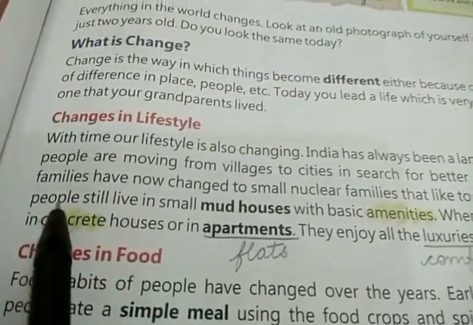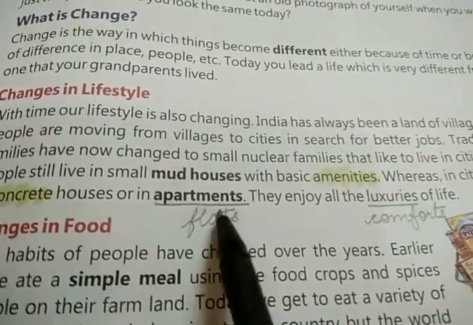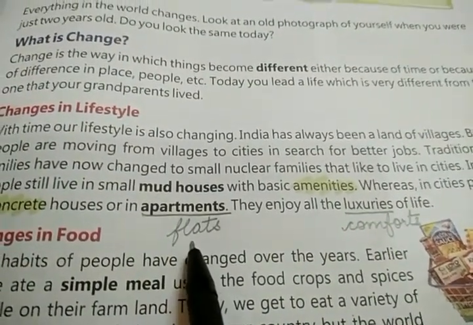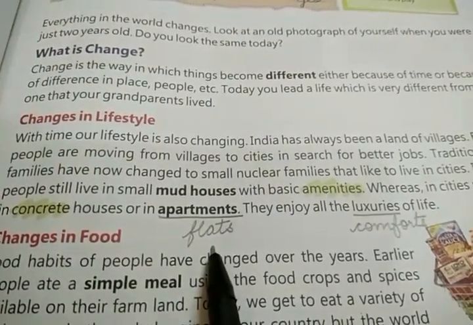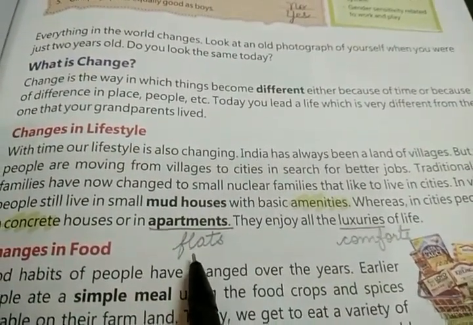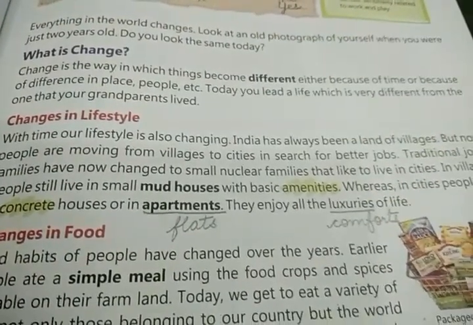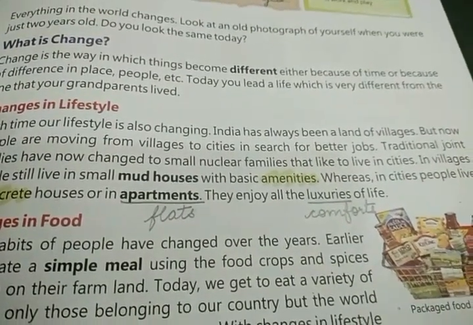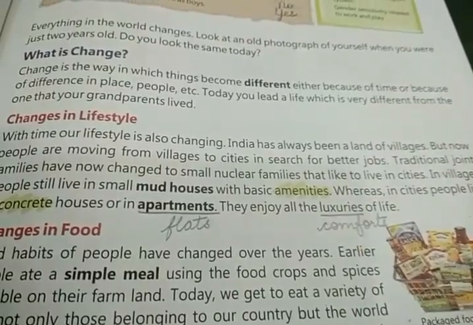In villages, people still live in small mud houses with basic amenities, whereas in cities, people live in concrete houses or in apartments. They enjoy all the luxuries of life. Children, I have underlined the words and written the meanings over there, so you also underline those words in your books and write the meanings. In villages, people used to live in mud houses, the houses which were made of mud, and they used to enjoy only the basic needs like food, shelter, and clothing. That's all. They never used to enjoy all the comforts of life which you people are enjoying today, like televisions, ACs, means of transport.